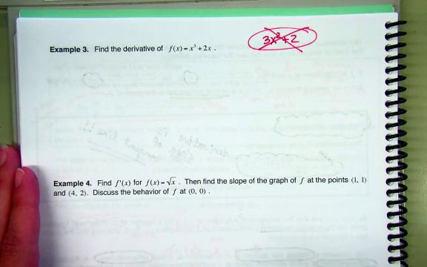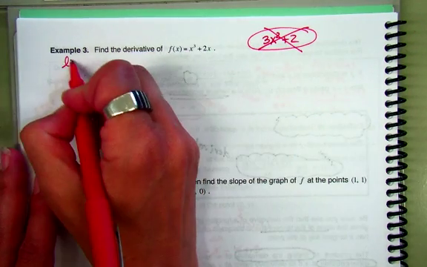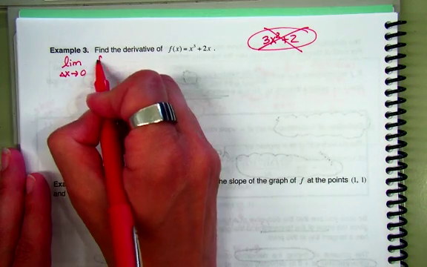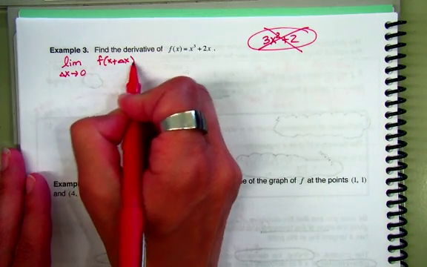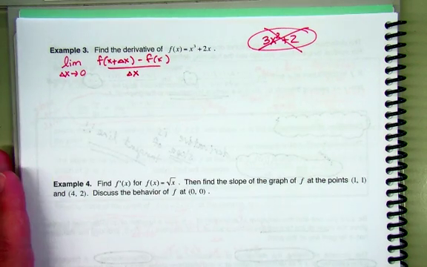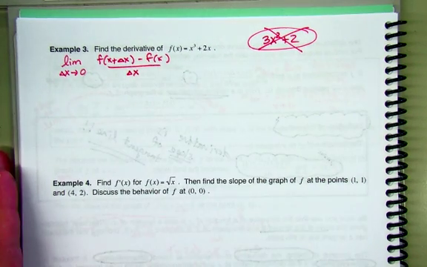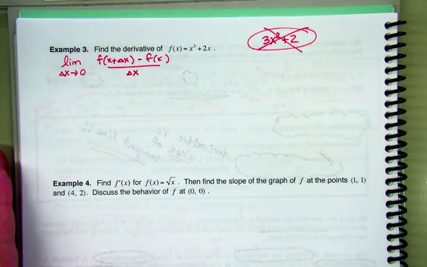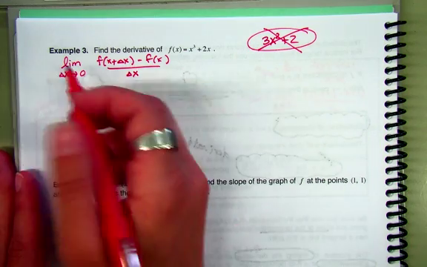Right now, though, we have to use the definition of derivative to show what the derivative is. So here we go. It's going to be the limit as delta x approaches 0 of f of x plus delta x minus f of x, over delta x. Notice I've gone back to x's instead of c's. Usually we use the c when we have a definitive point that we're going to plug in, and we use the x when we're just talking about it in general.